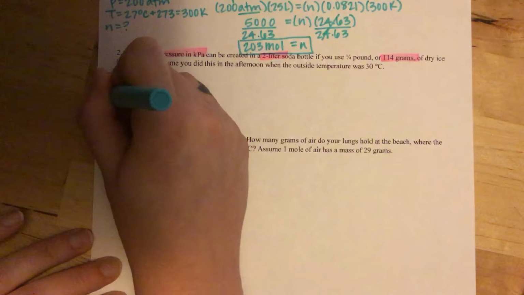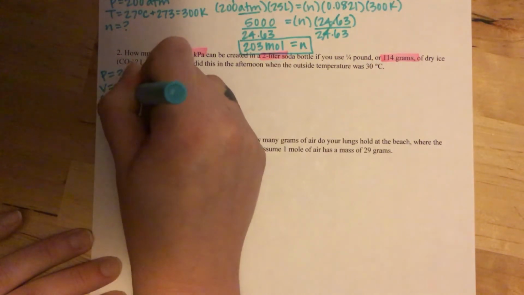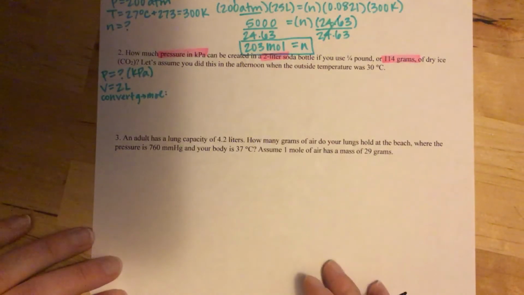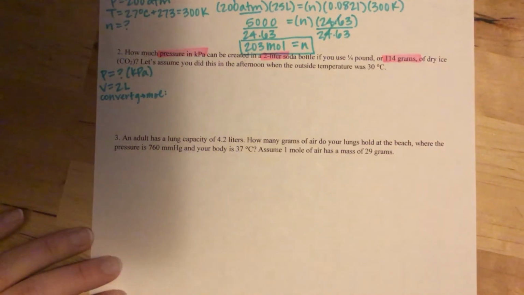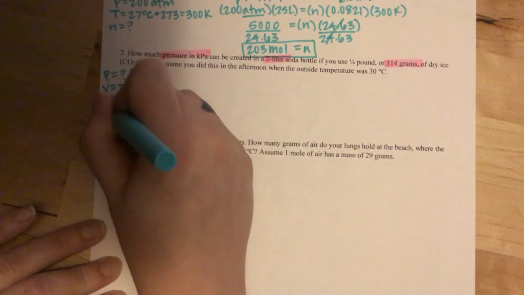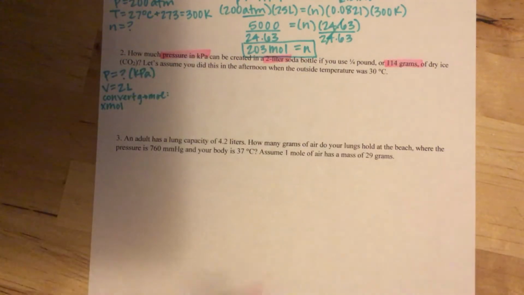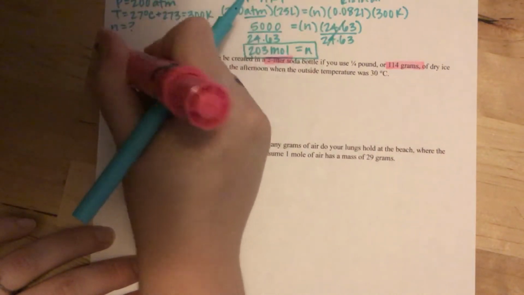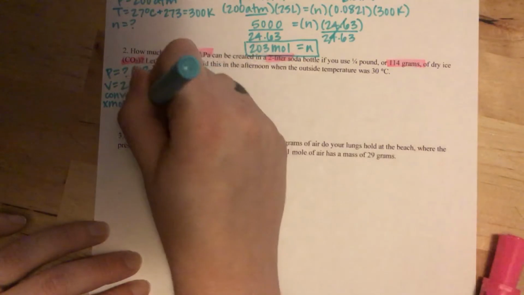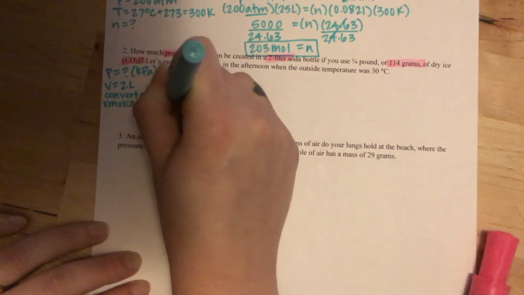I'm going to convert the grams they give me into moles using molar mass, just like we've been doing since February. So I want to know how many moles of dry ice, which is CO2, is equal to this 114 grams of CO2.